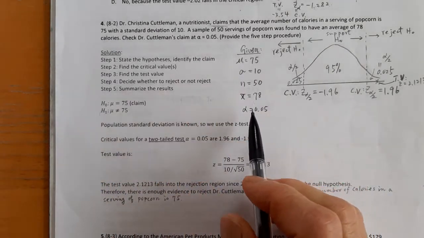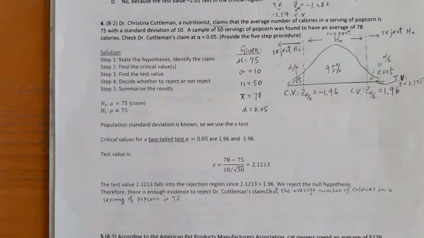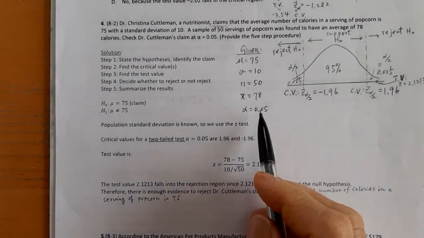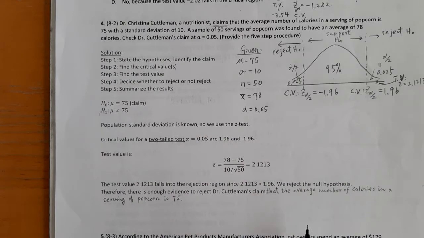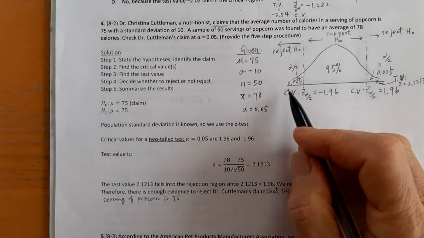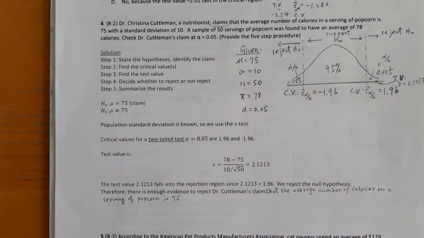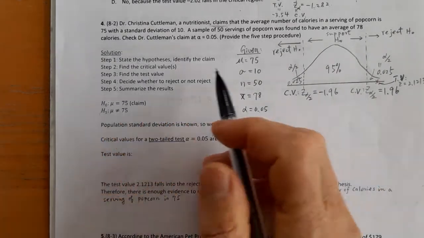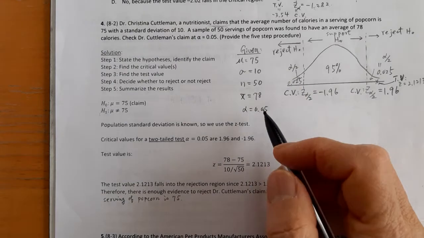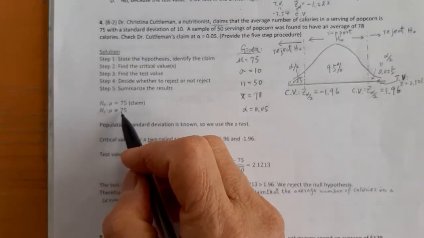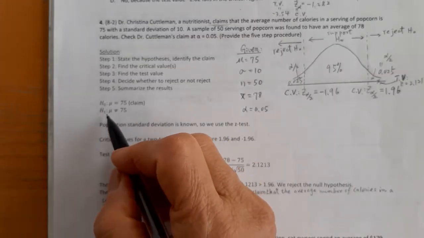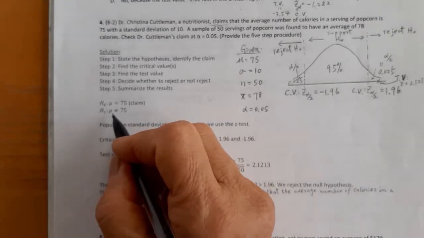So alpha is 0.05. That is the significance level. So we draw this bell-shaped normal distribution curve, and here are the two sides. This is a two-tail test because H1, the alternate hypothesis, has not equal.